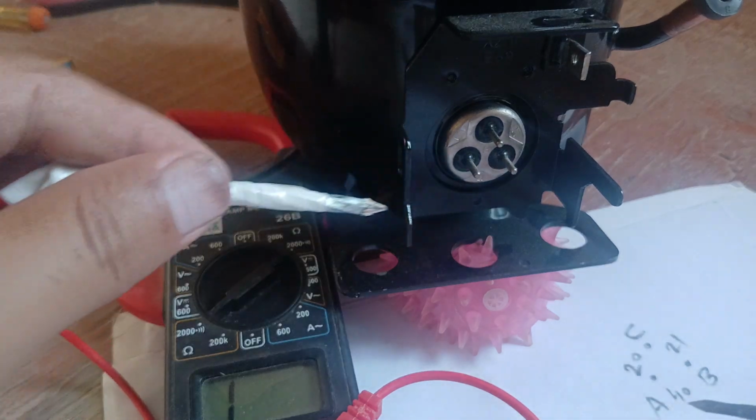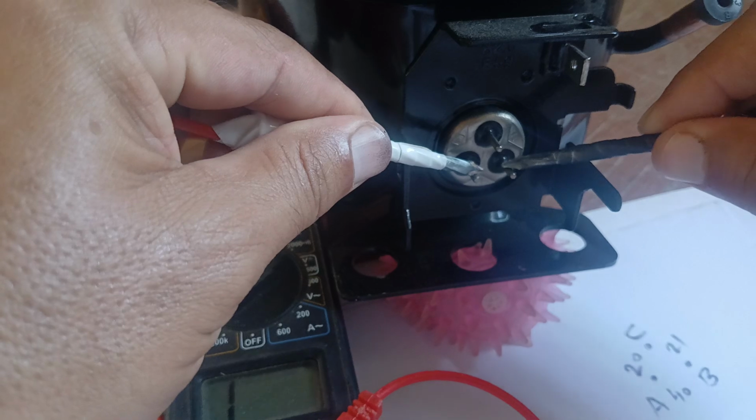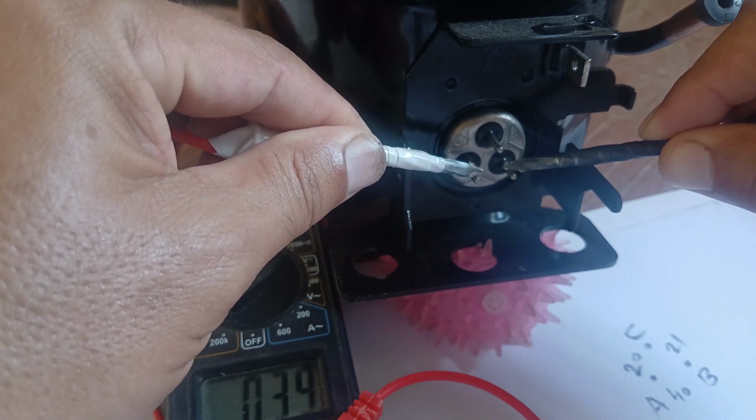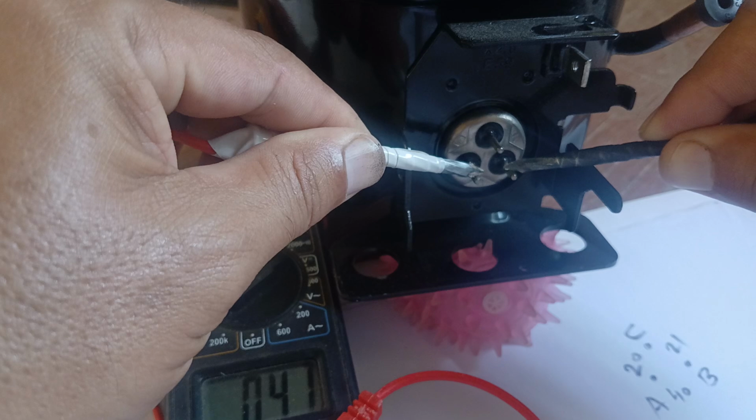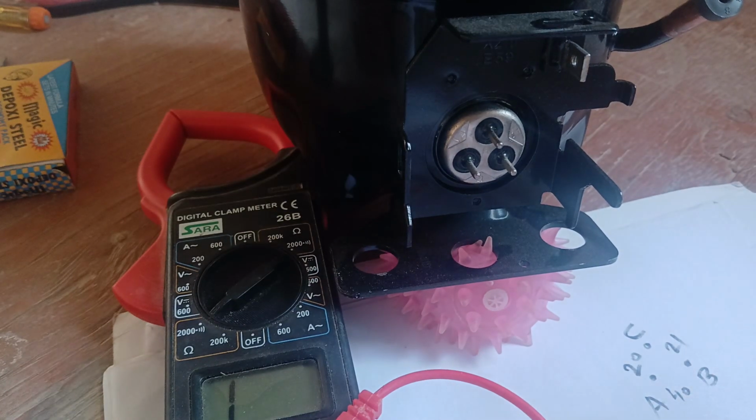Like these two, A and B, we have like 39, 40. Okay, 40 resistance we have maximum. So these two terminals are running and starting. The third one we have is already common. So this one is the common point.